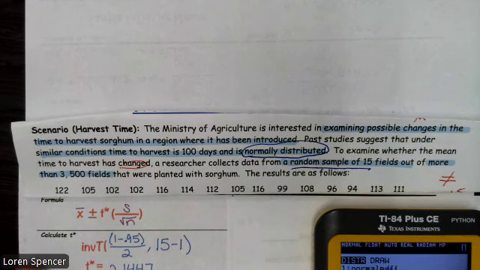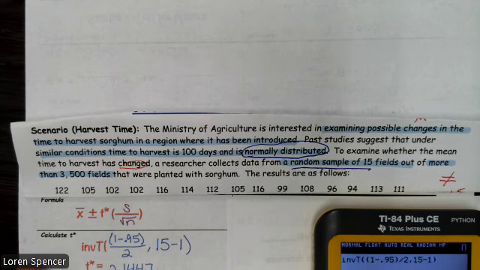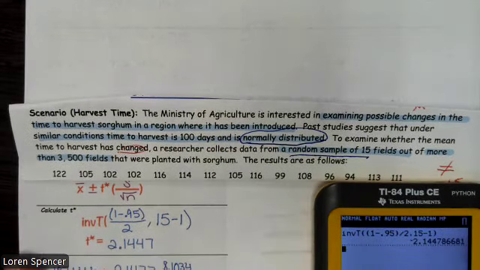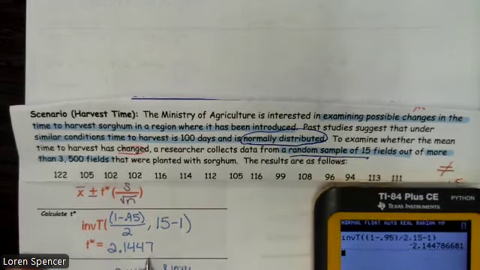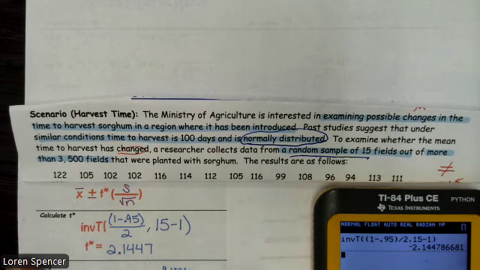So second vars, inverse t, parenthesis, parenthesis, 1 minus 0.95. Close the parenthesis, divide by 2. Degrees of freedom is our sample size minus 1. And I end up getting 2.1447. Please go ahead and make that positive.